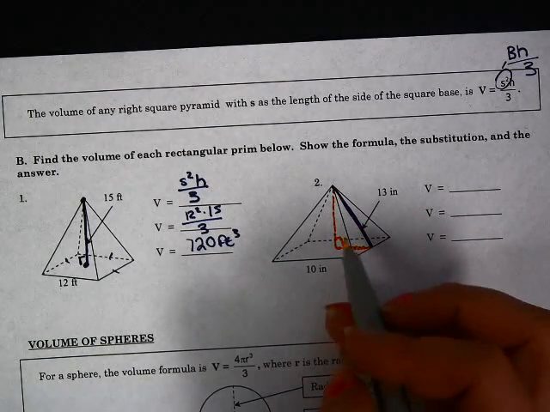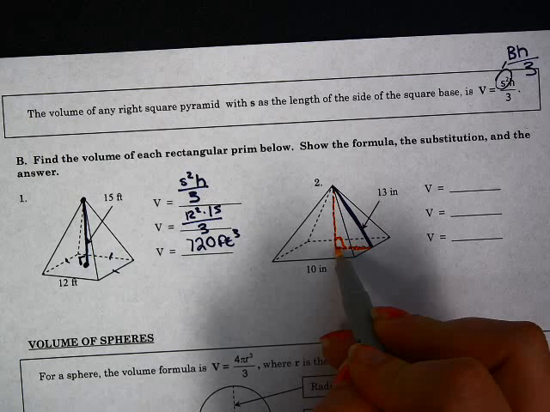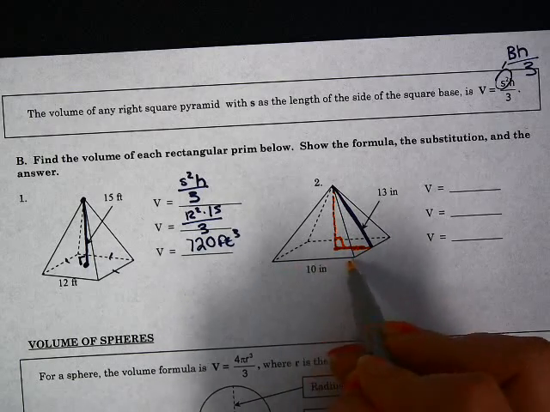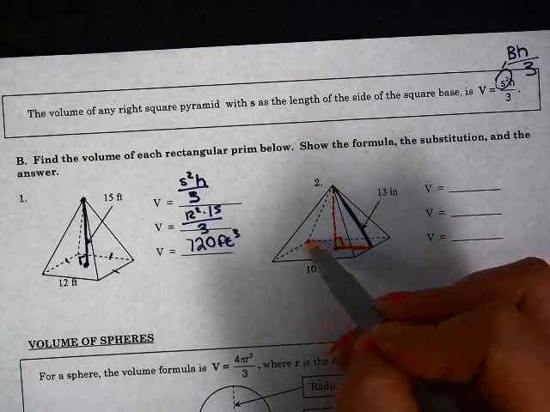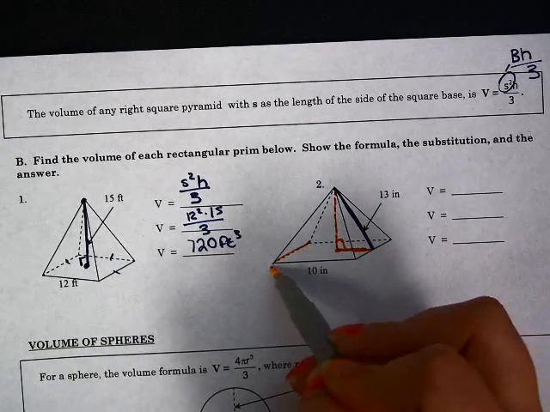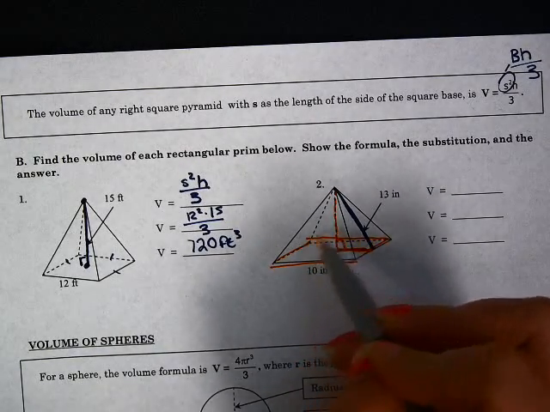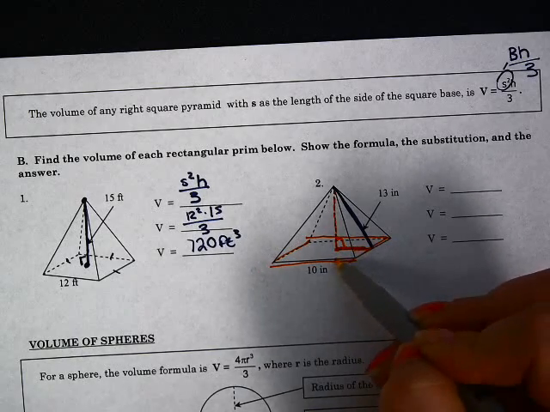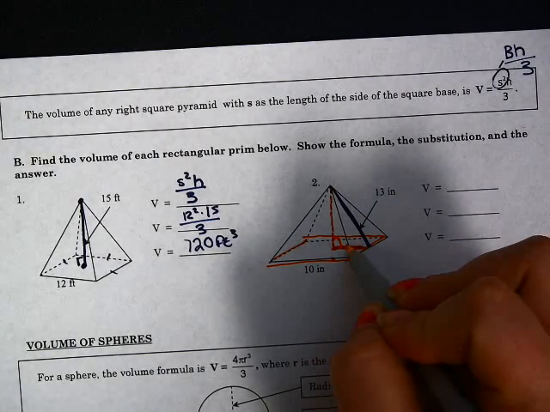Now we also know if we go from the center of a base out to the side, that's our apothem, right? Well, our apothem divides our base in half, and since this is a square, this apothem is parallel to this, so this is also going to be 5.